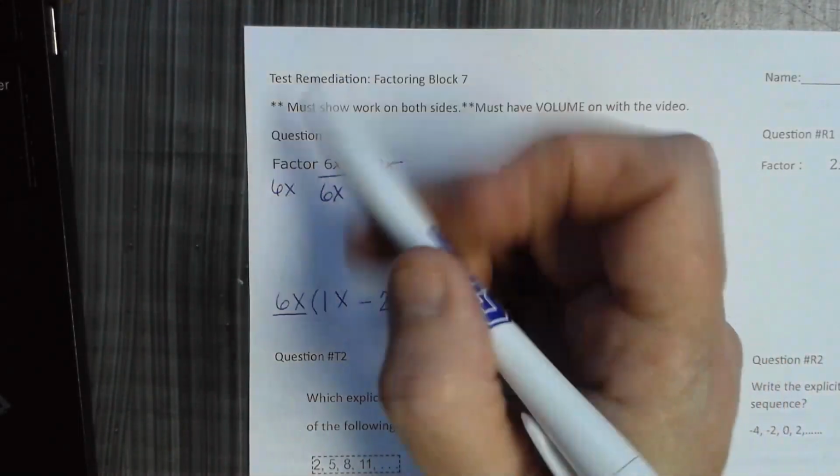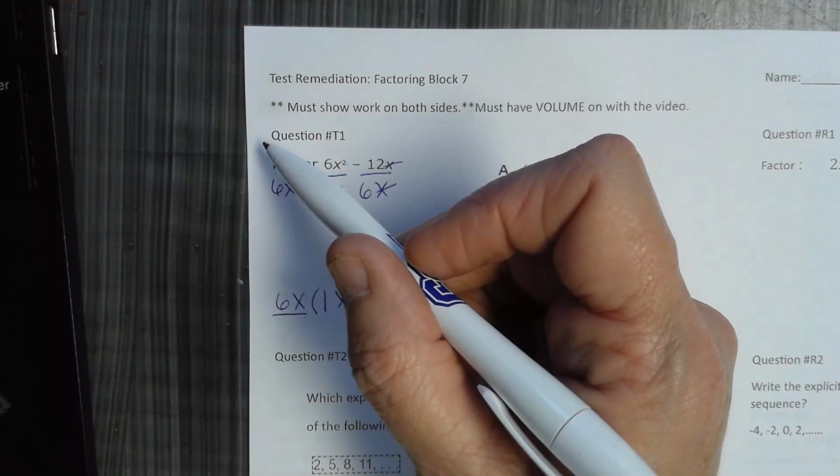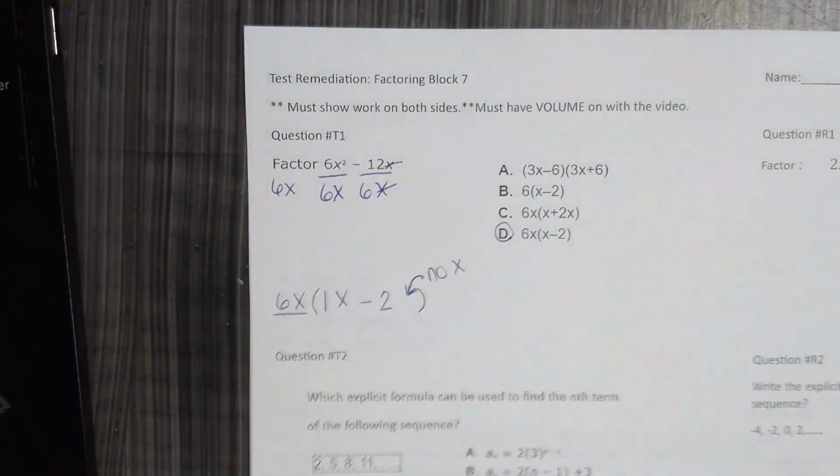Okay, if you're listening, draw a star next to question number T1.